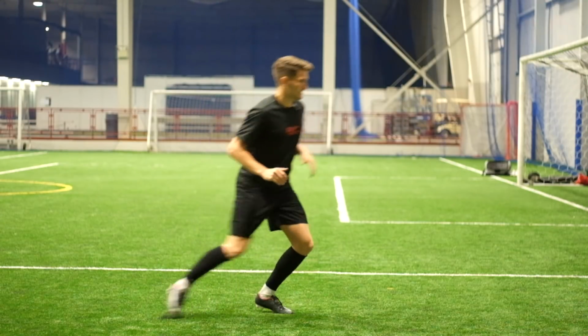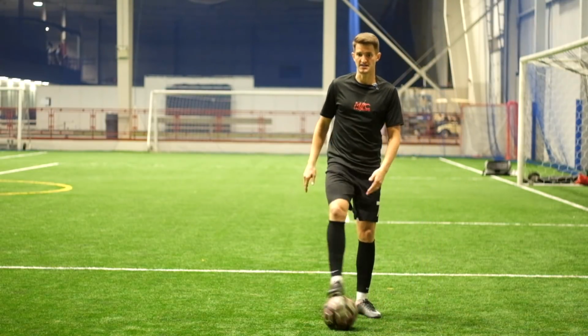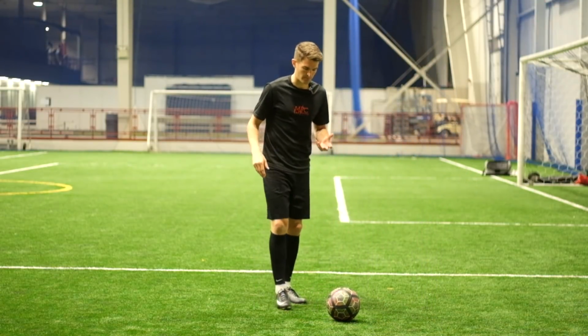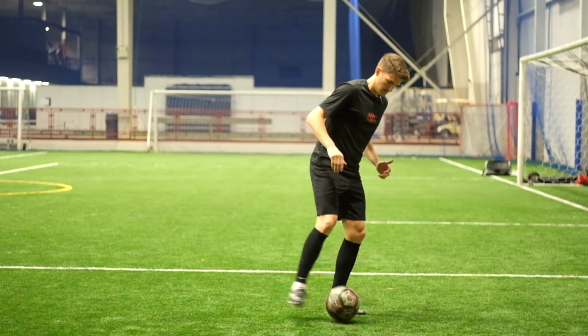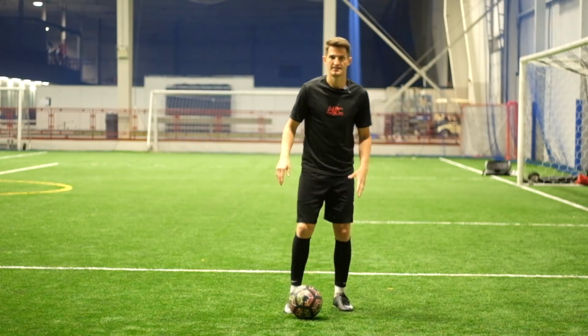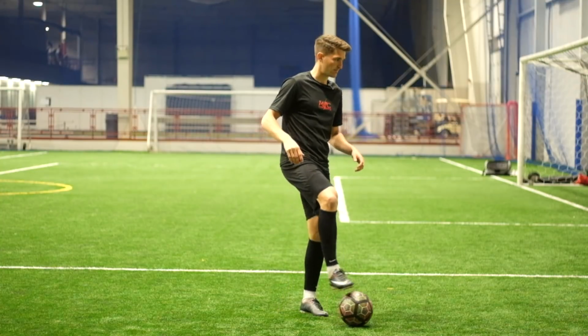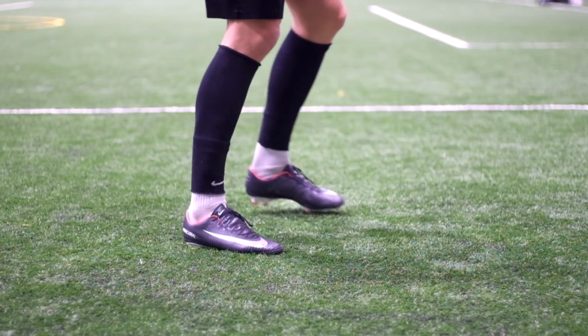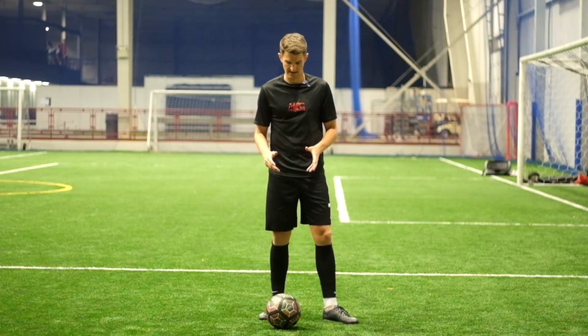So ball's coming in, you're checking to the ball, and step one is killing that ball dead with the inside of the foot. How we kill the ball dead is, as we receive that ball, we want to move the foot away at the split second that the ball touches our foot. This cushions it and stops it from continuing its roll. It really kills that ball dead. So step one, as the ball comes in, quick touch, move that foot away. It's going to cushion that ball, kill it dead.